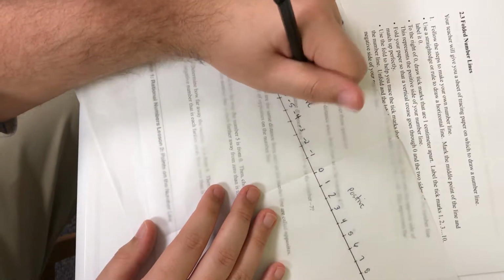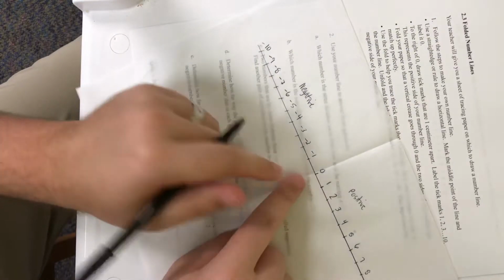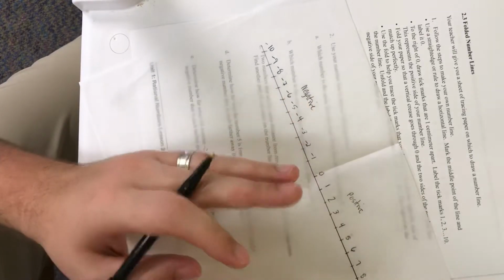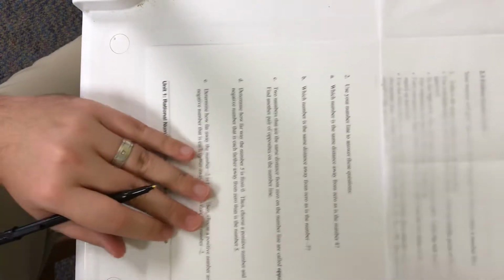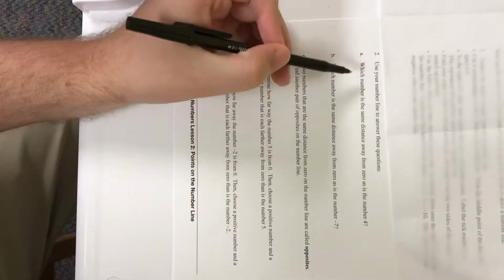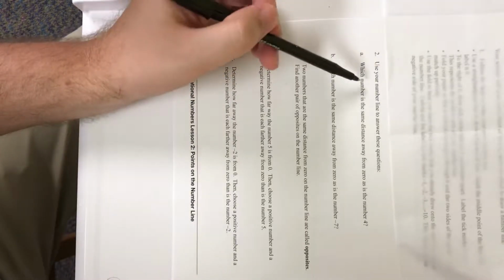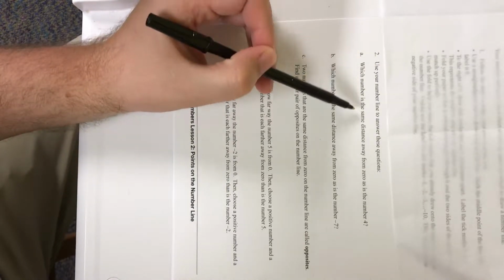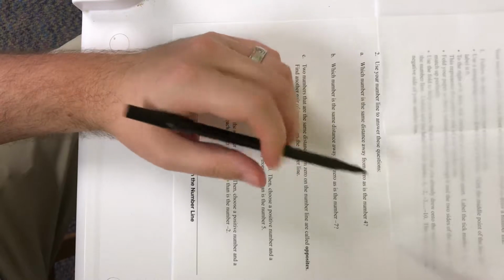And what we're using from this is we're understanding how far away some of these are. You can see that my number looks a little off there. We're trying to see equal distance from 0. That's where we're going with this activity. So the questions that correlate with this is that we're going to now use our number line to answer these questions. So which number is the same distance away from 0 as is the number 4?